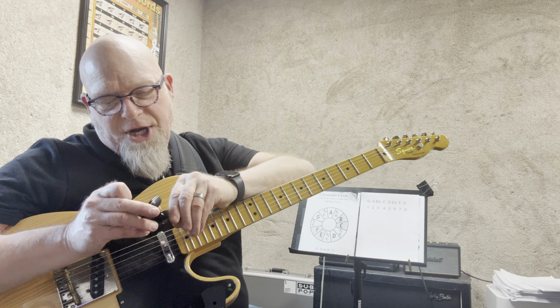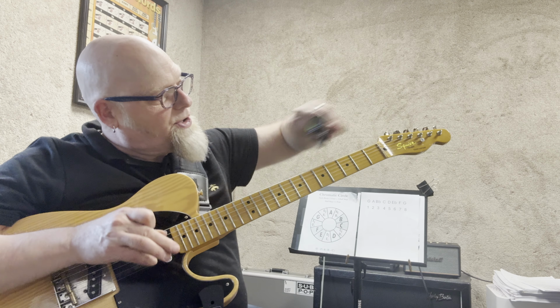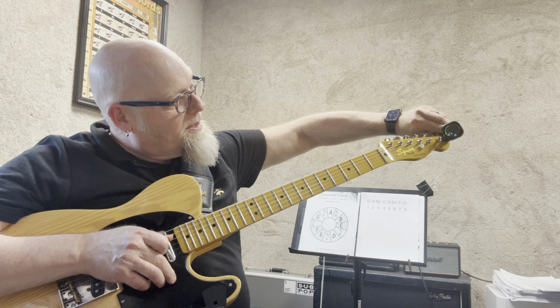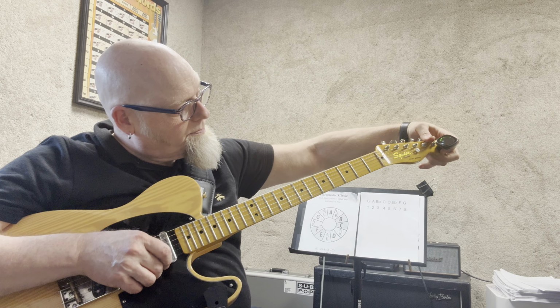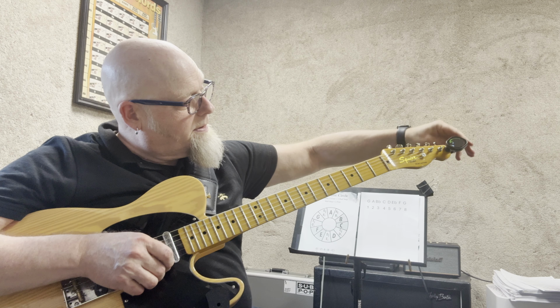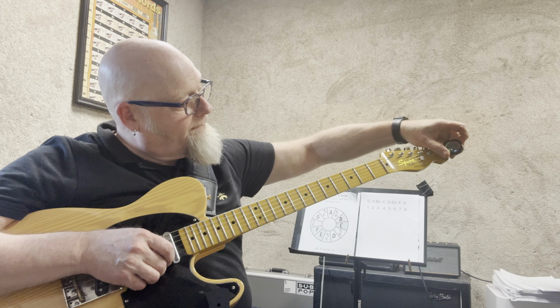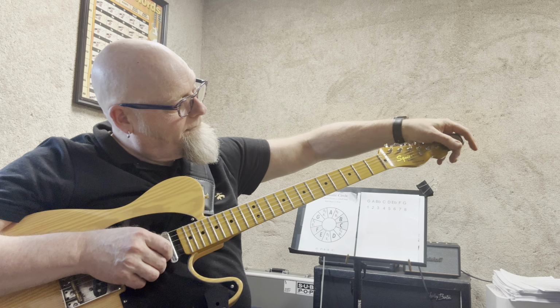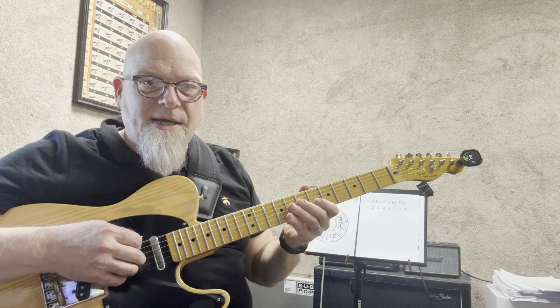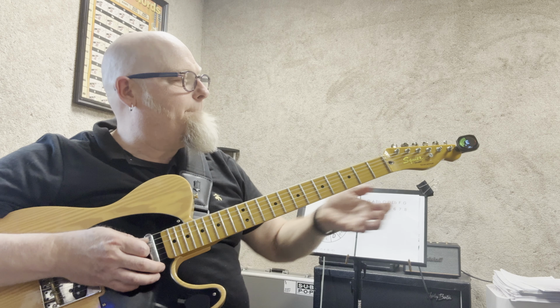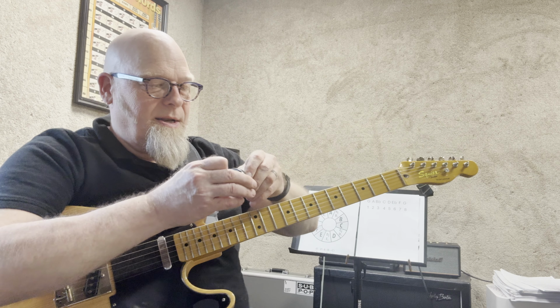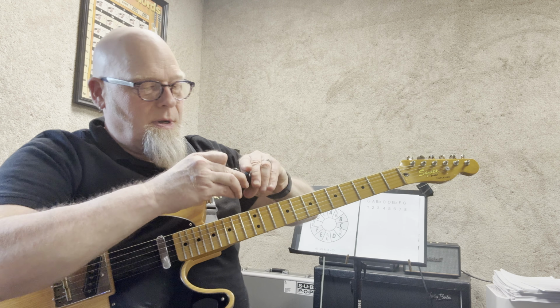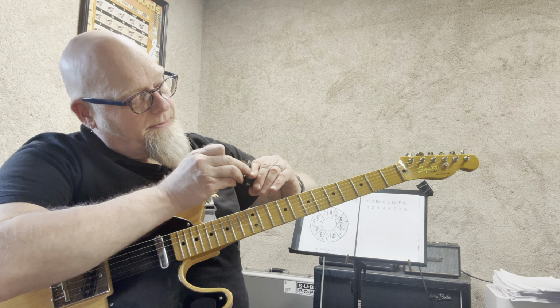Well, I don't know if it's cheating, but you can use the tuner to assist you in finding the notes. Hopefully you can see this. That's E. We'll see if I can adjust it so I can make it just a little easier to see.